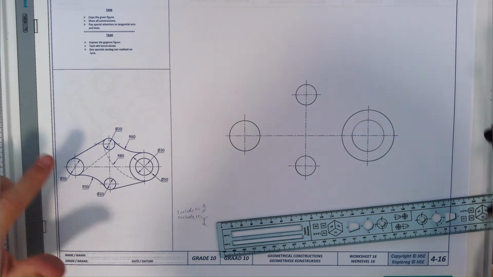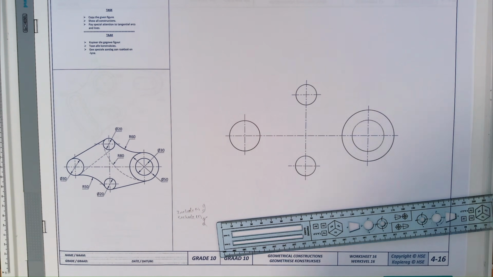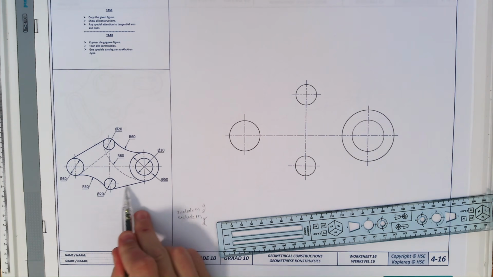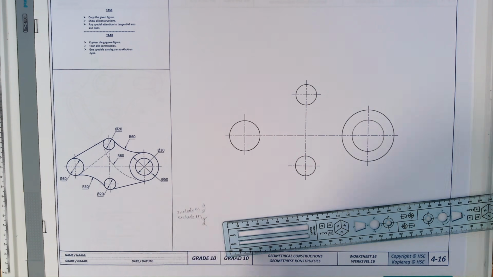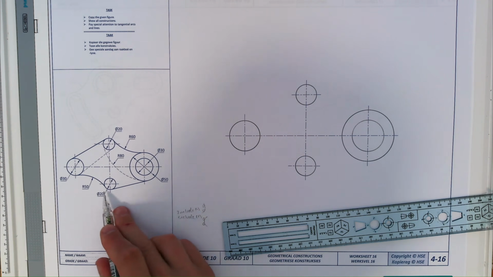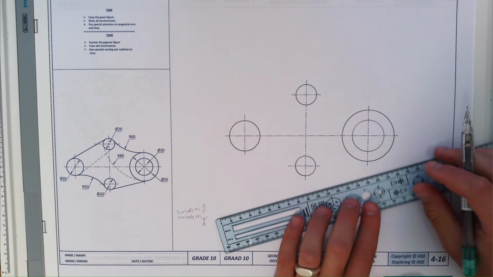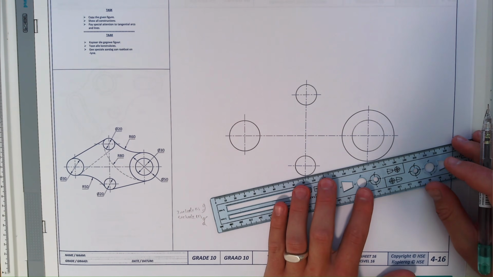Now, I'm going to do the tangent lines first. There's a tangent line down here from this circle to the big circle. A tangent line is a line that touches the arcs of the circle. So from that arc to that arc, we need to draw a line that only touches the arcs of the circle.